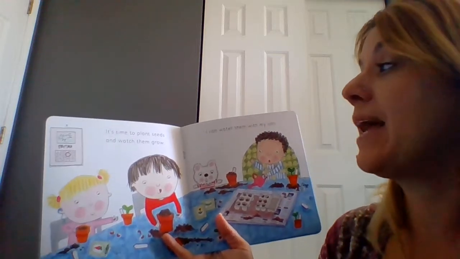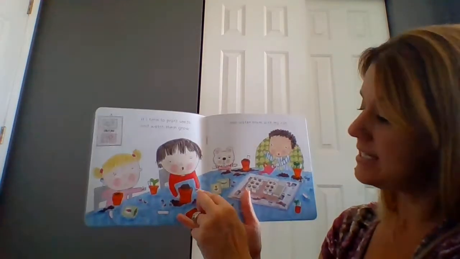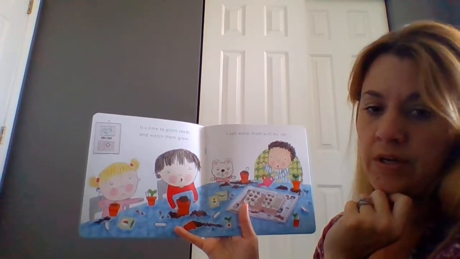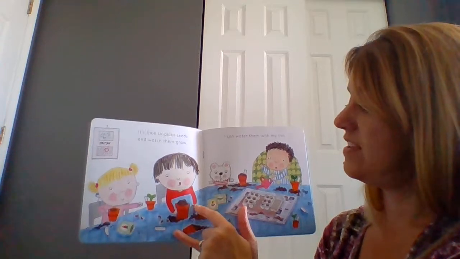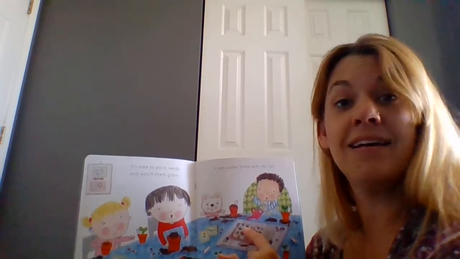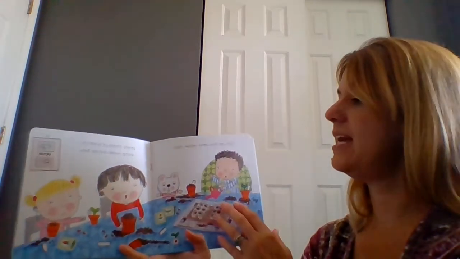It's time to plant seeds and watch them grow. So he's got a little seed here. What do you need to help seeds grow? Dirt, the seed, water, and sunlight. I can water them with my can.